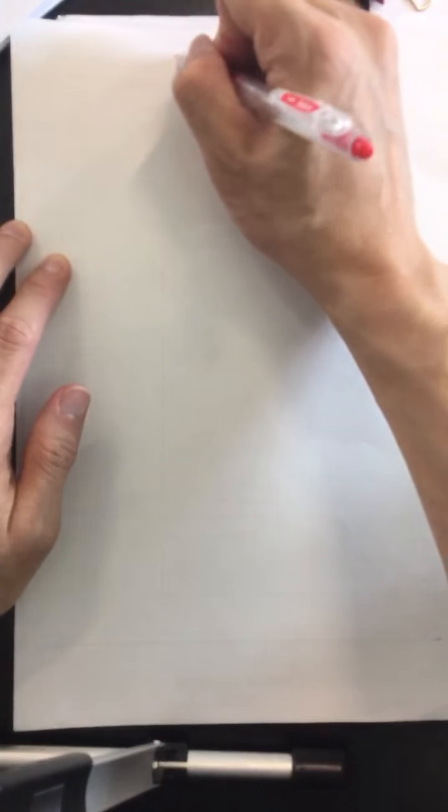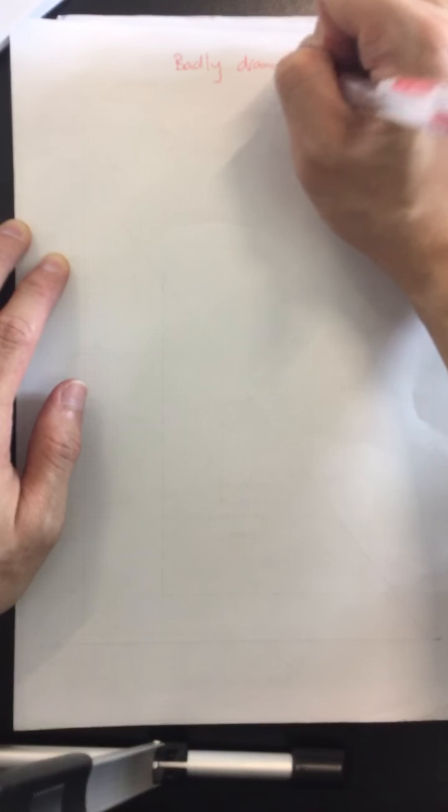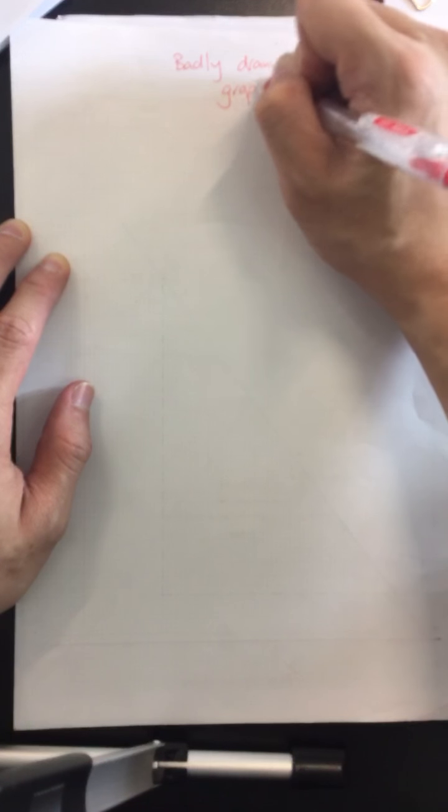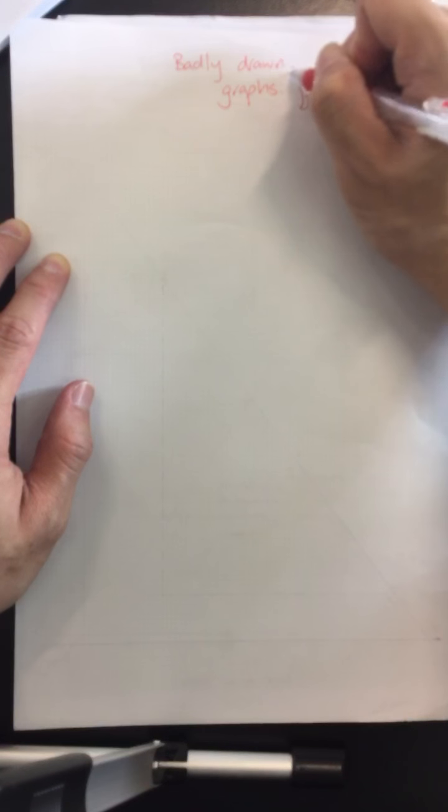Okay, now take note. What I am going to show you now are examples of badly drawn graphs, and each deserves a thumbs down. Ignore what happened in the last 20 seconds. Badly drawn graphs deserve a thumbs down.